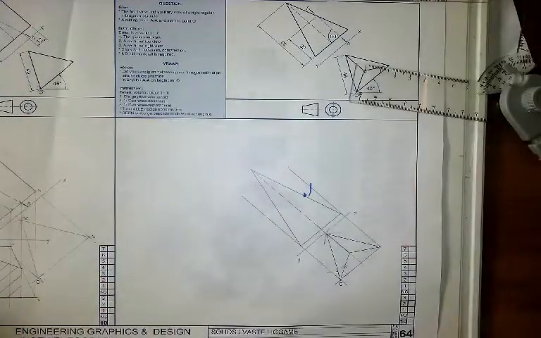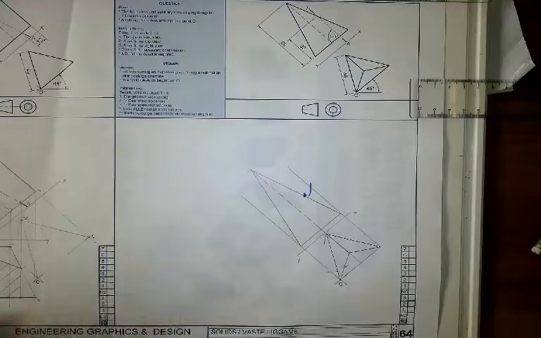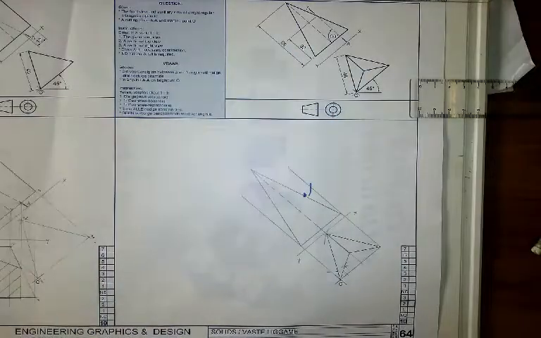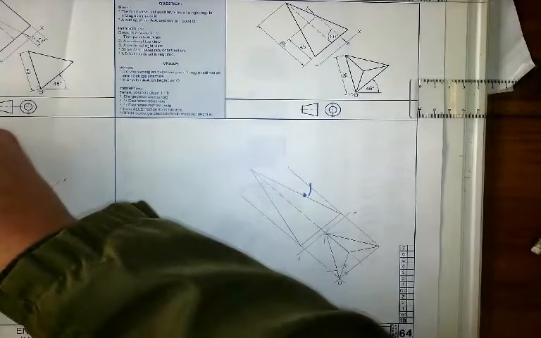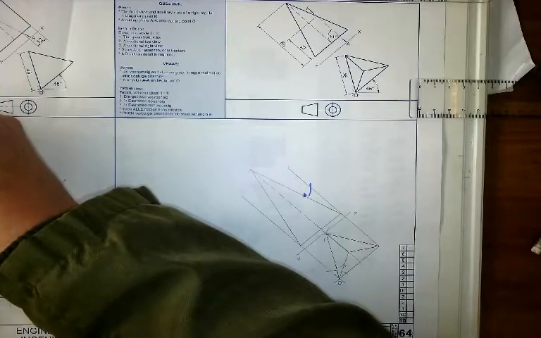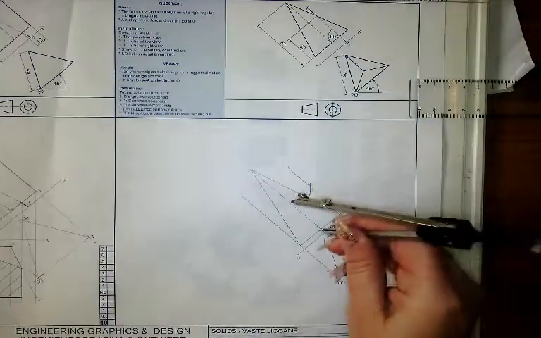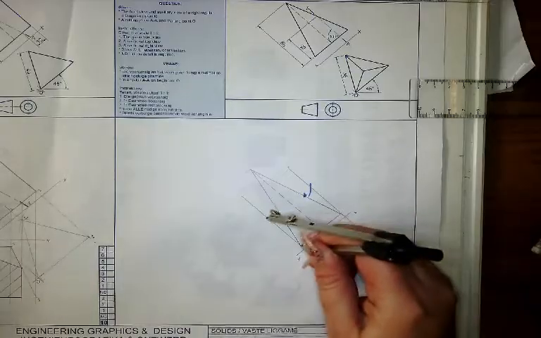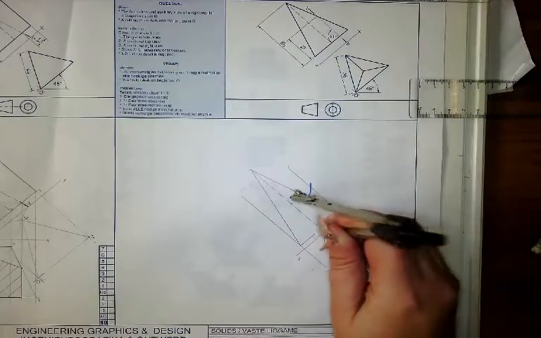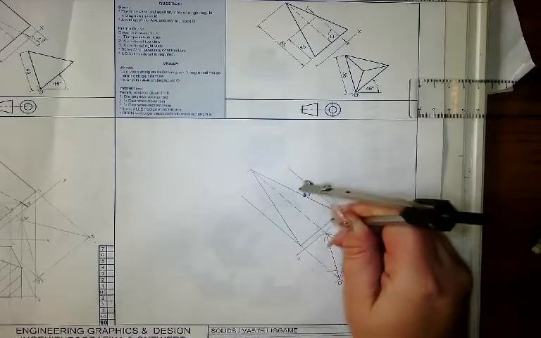Next, what I need to do is I need to determine where my cutting plane is going to be. So first thing, I can see that there is a 33 measurement that I have to go and measure. So I'll set my compass on 33, and then anywhere, it doesn't really matter, you can measure here where they show, you can measure there and there, but please make sure that it is a straight measurement that you're going to do.